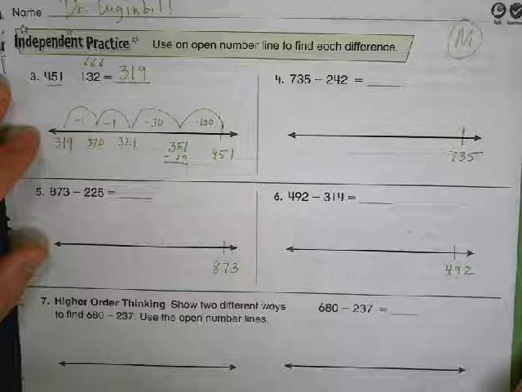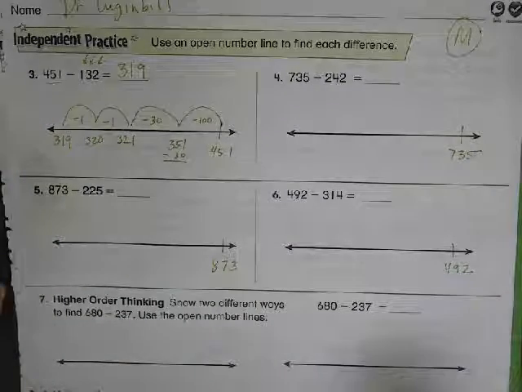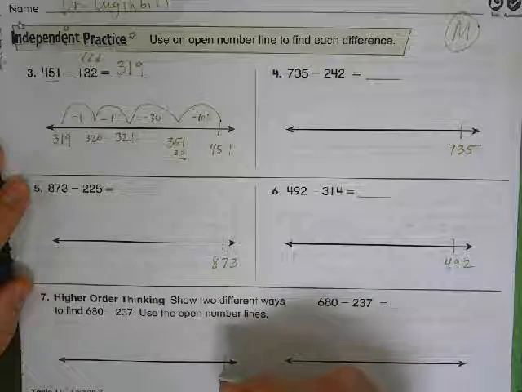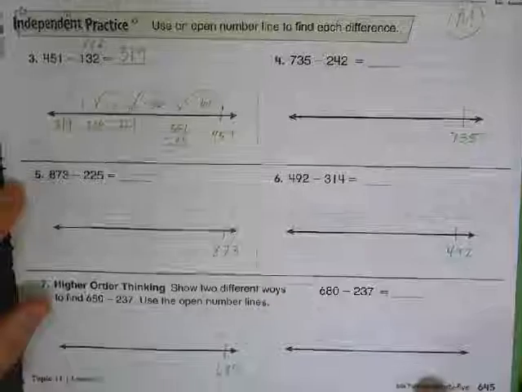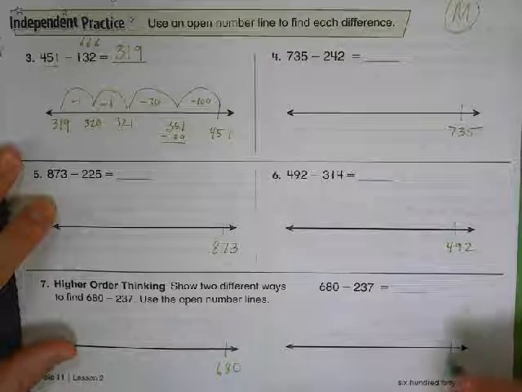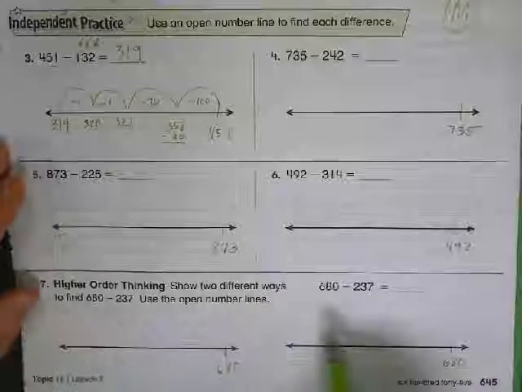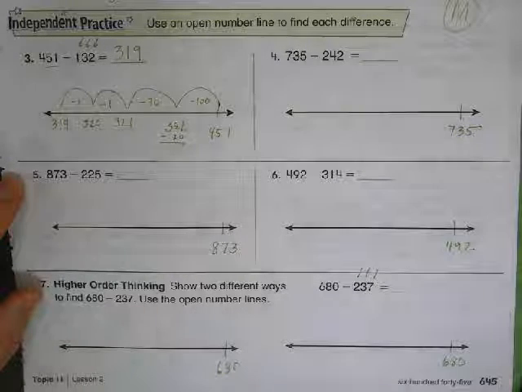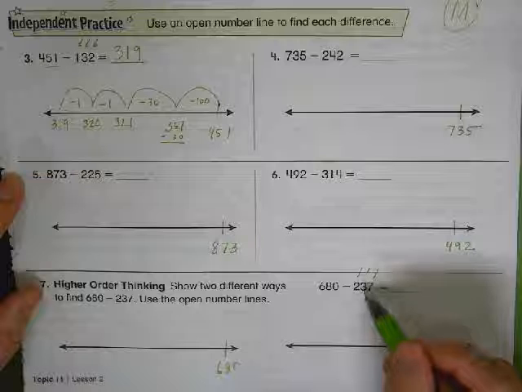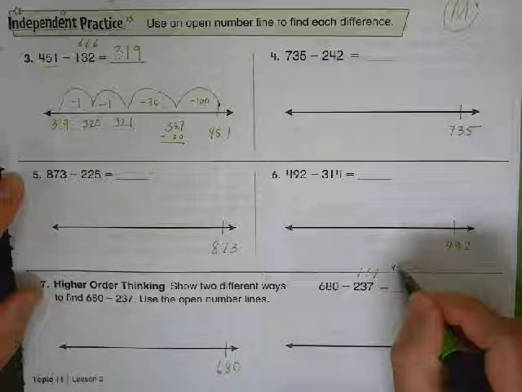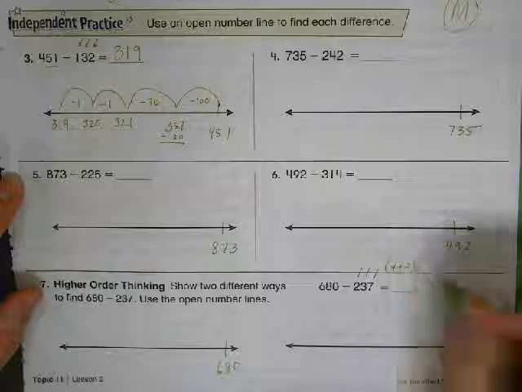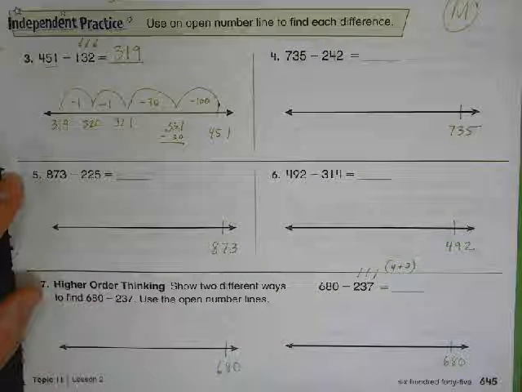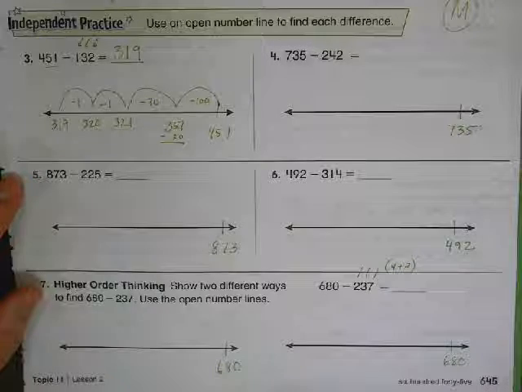That's my suggestion. Down here it says, show two different ways to find 680 minus 237. So you're doing the same operation, 680, and you're just going to find two different ways. One way you could do minus 200, minus 30, minus 7. And one way you could do minus 200, minus 30, minus 4, minus 3, or 5 and 2. It's up to you.